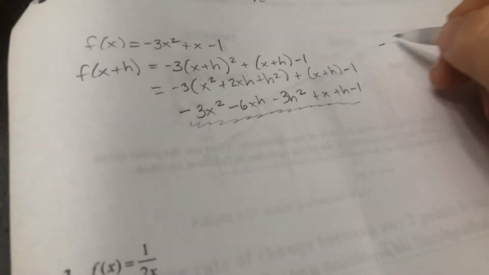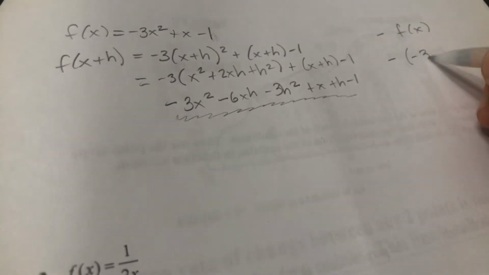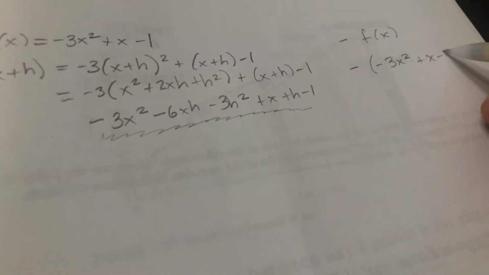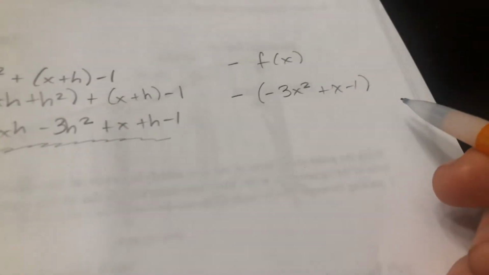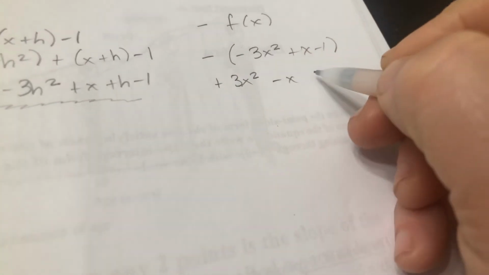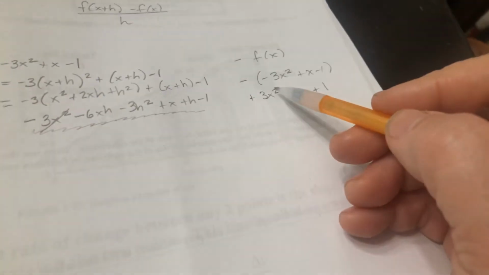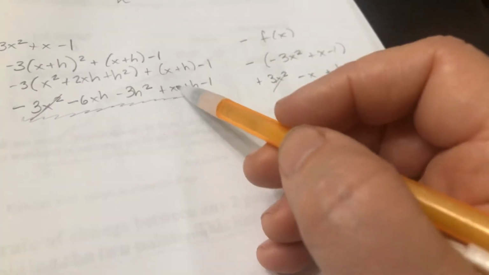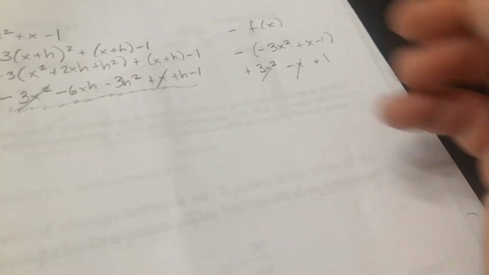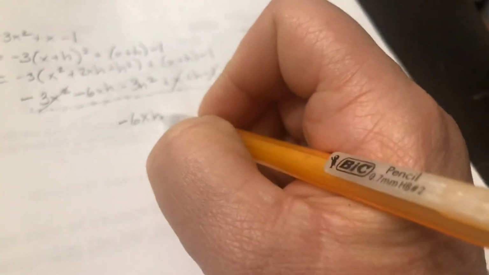And so I have to subtract from that f of x. So I have to minus negative 3x squared plus x minus 1. So remembering to put it in parentheses, it's going to become positive 3x squared minus x plus 1. So the negative 3x squared cancels out with the positive 3x squared. The positive x crosses out with the negative x, and the negative 1 cancels out with the positive 1. And so I'm left with negative 6xh minus 3h squared plus h.